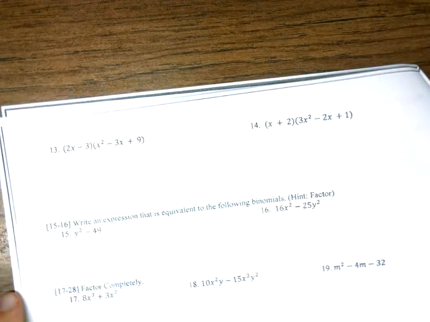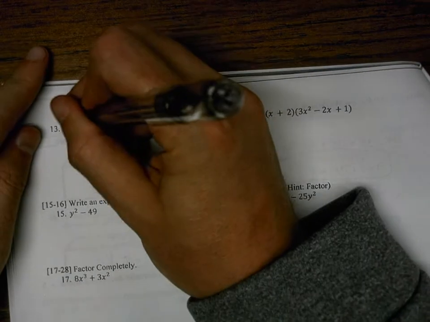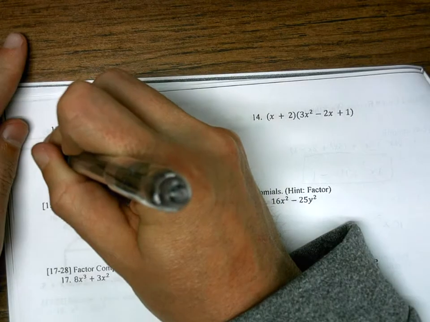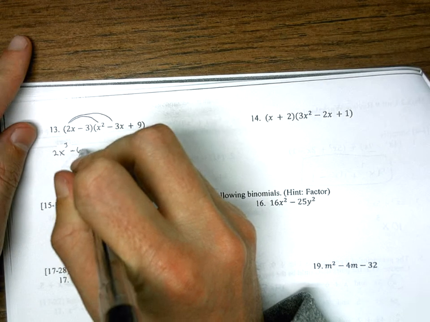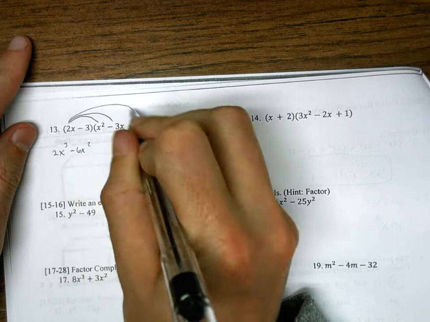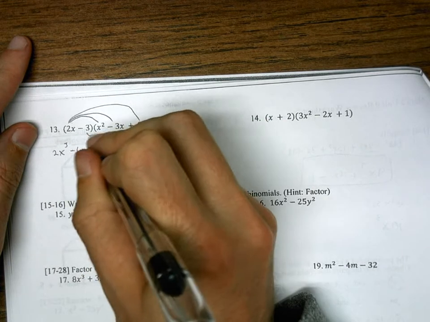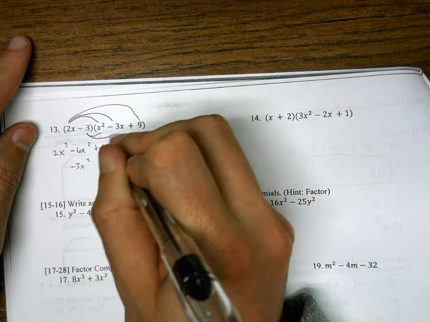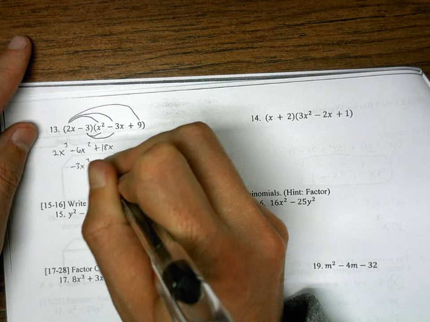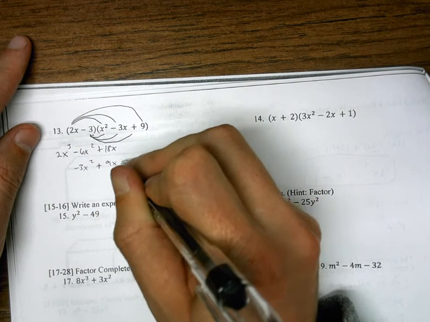Moving on. Got some triple distribution going on right here. 2x times x squared is 2x to the third. 2x times negative 3x is negative 6x squared. 2x times 9 is plus 18x. Then negative 3 times x squared is negative 3x squared. Negative 3 times negative 3x is a positive 9x. Negative 3 times 9 is a negative 27.